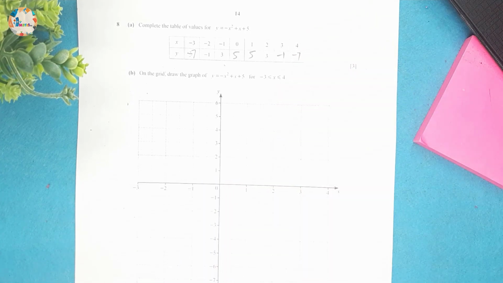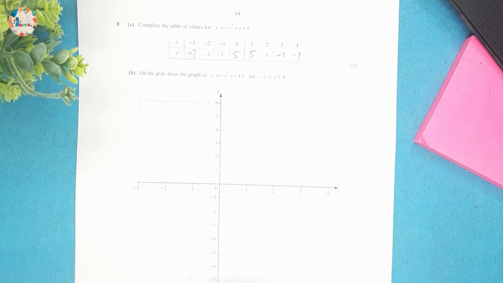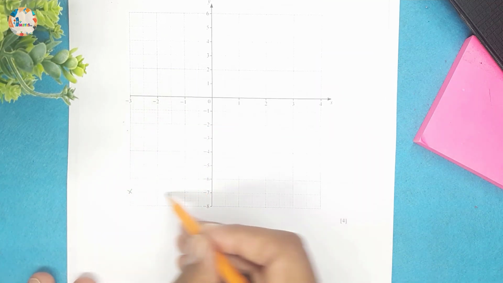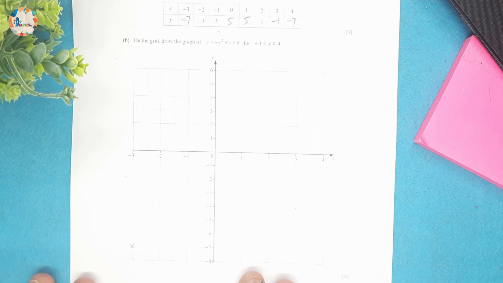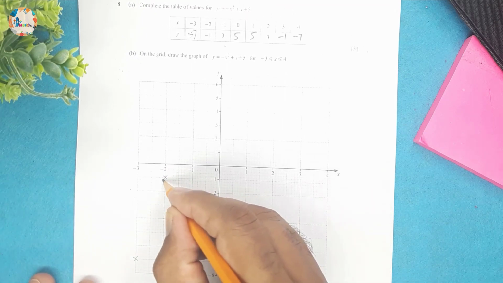Now we have to basically plot the curve. To plot the curve we will be taking the values -3 and -7. So -3 and -7, I'll move the page above so that you can see the point. This is basically the point which we have marked, -3 and -7. Next is -2 and -1. -2 is over here and -1 is over here.